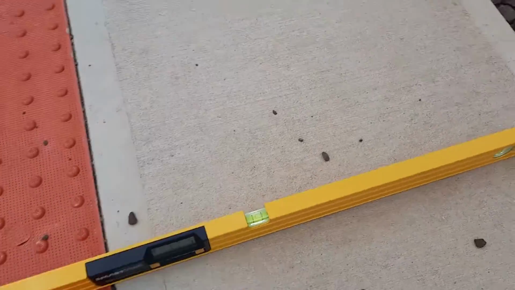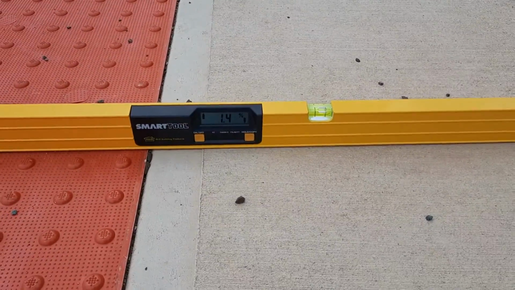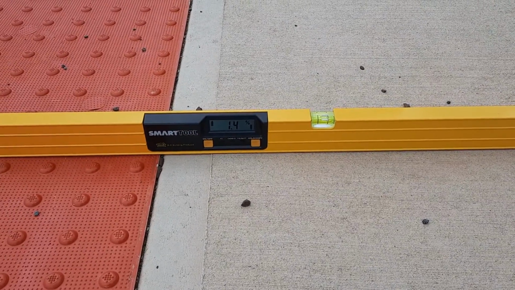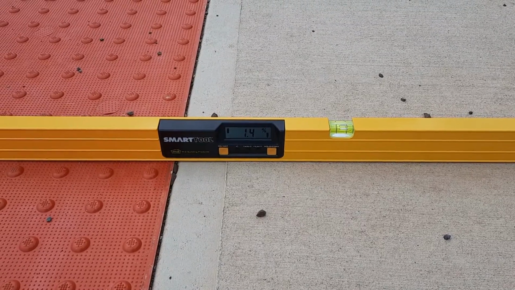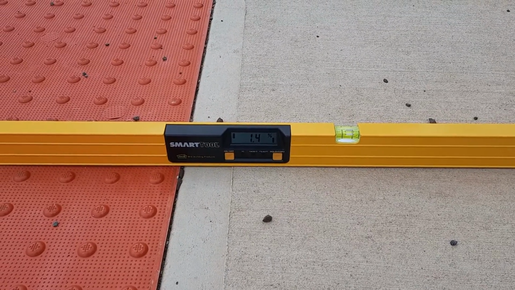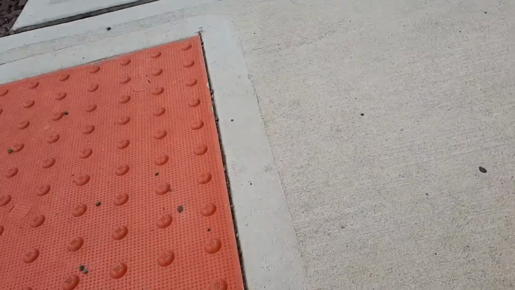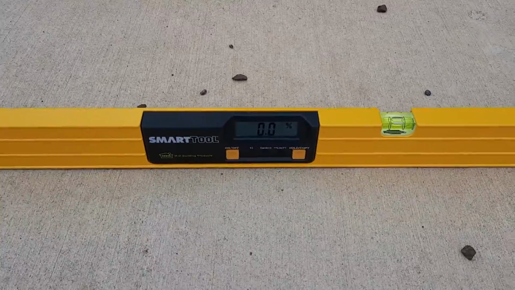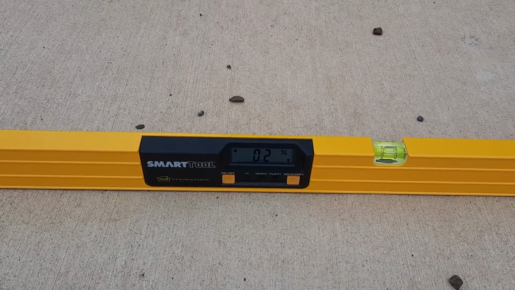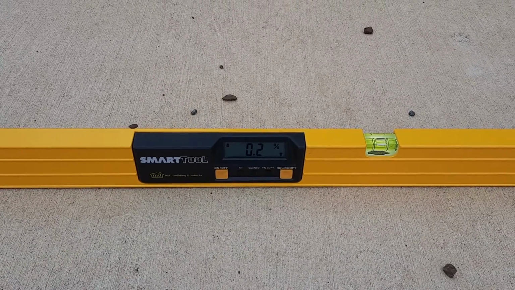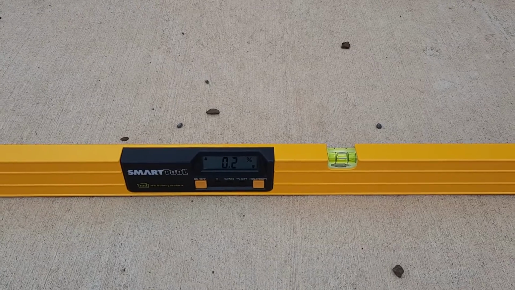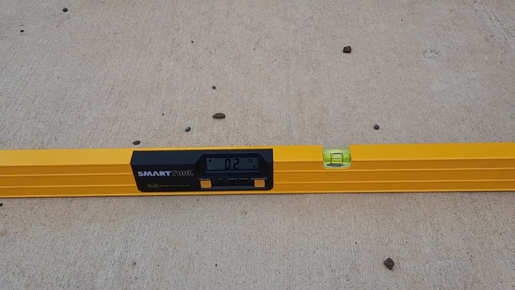And if you look here, I put my smart level on the landing pad, and I'm getting 1.4%. Now I'm also going to check the cross slope here. So I'm going to turn it 90 degrees, and you should also get something that is less than 2%. In this case, it's 0.2%, which means that this is a passing landing pad and curb ramp.